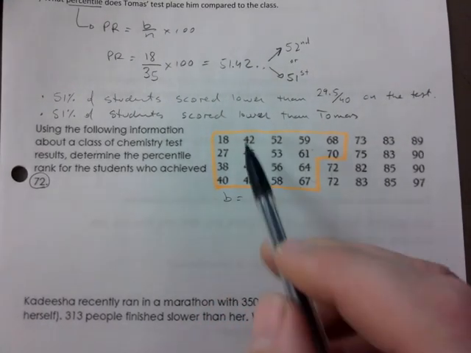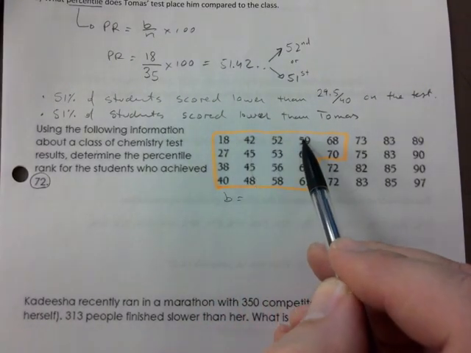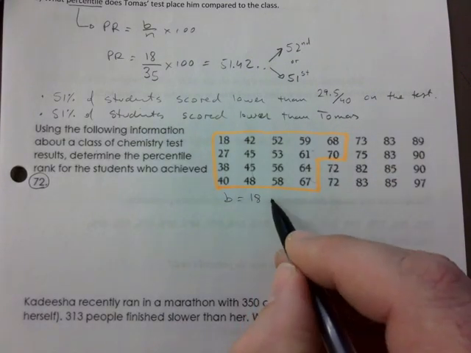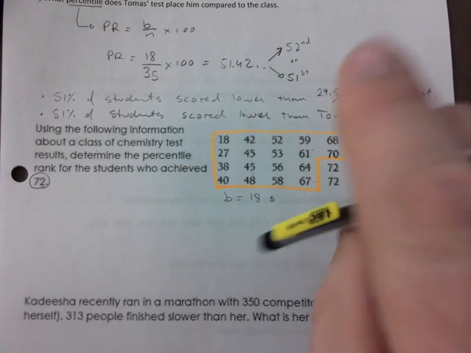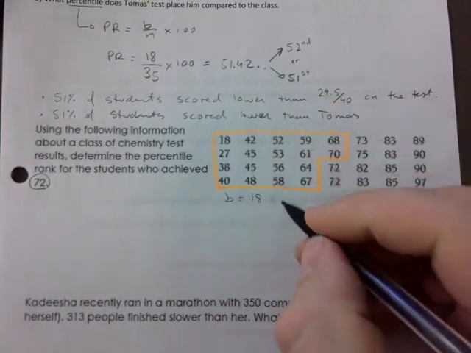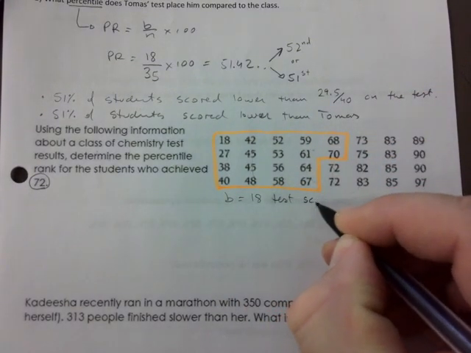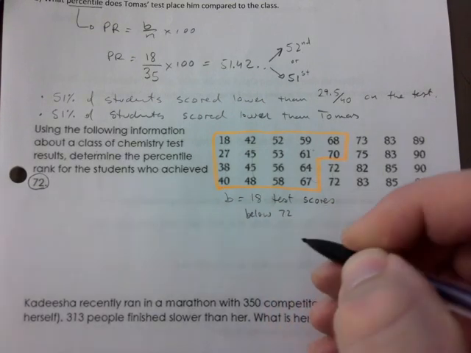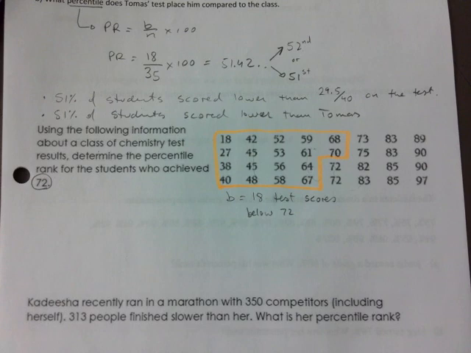B is equal to, let's count, 1, 2, 3, 4 times 4 is 16 plus 2 is 18. 18 student test scores below 72. So don't count the score itself, right?